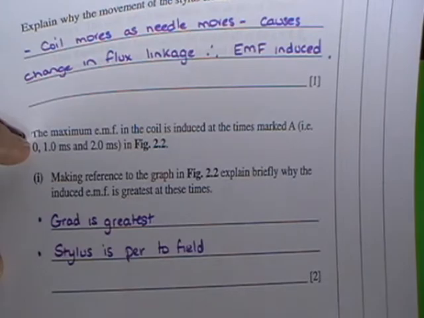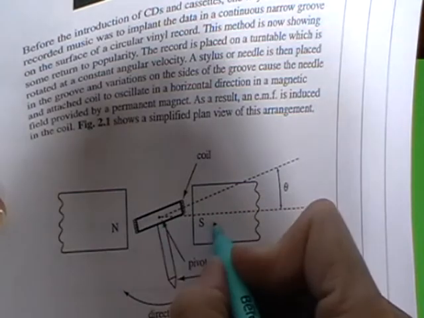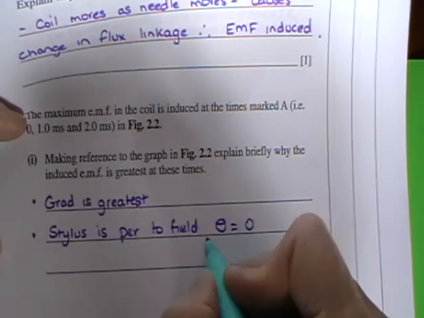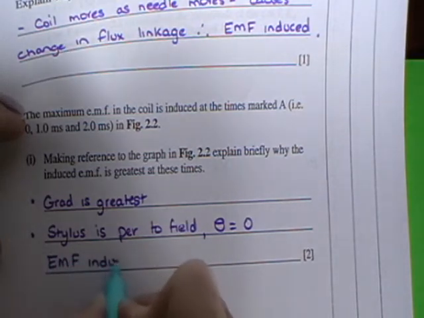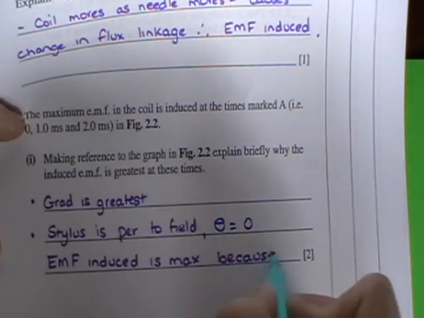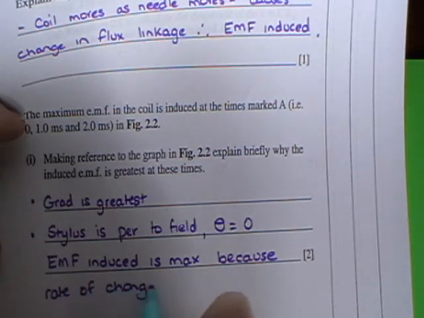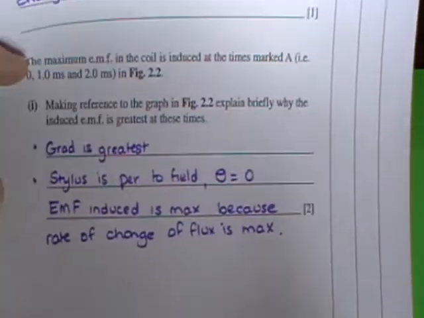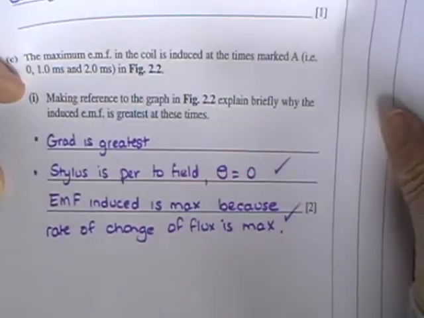If you just look at that in the diagram again, the stylus, when it's down in this position, then theta is equal to 0. That's when you're going to get a maximum EMF induced. Theta is equal to 0, therefore EMF induced is maximum because rate of change of flux is maximum. And that will get you all your marks there. So this is one suggestion, but that's a second suggestion there.